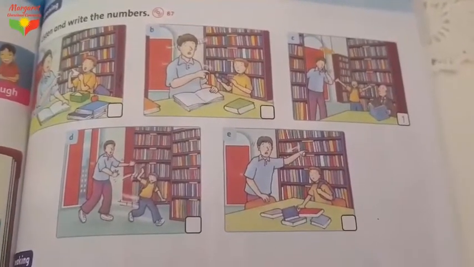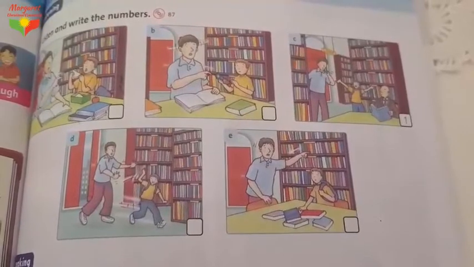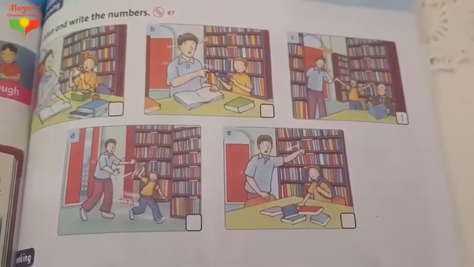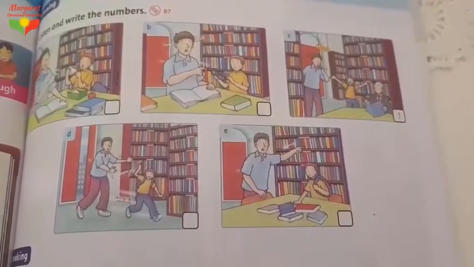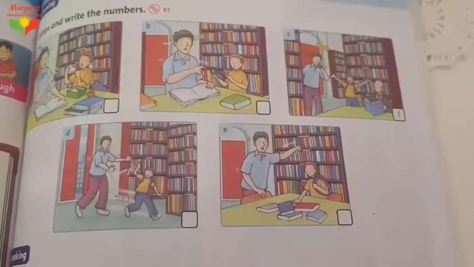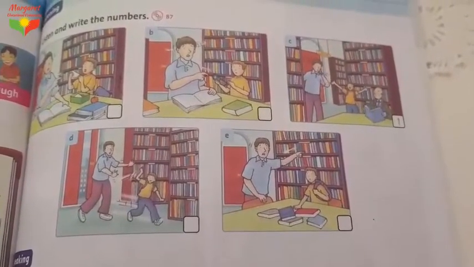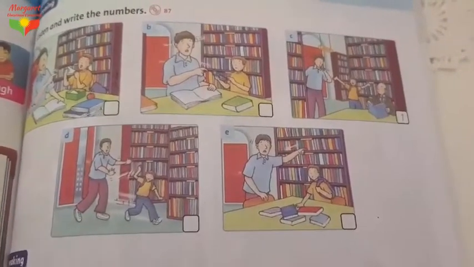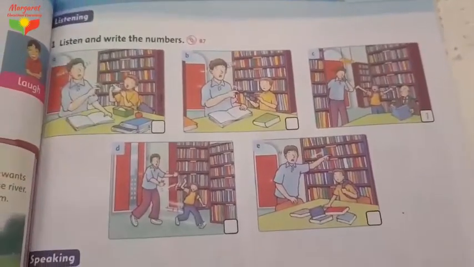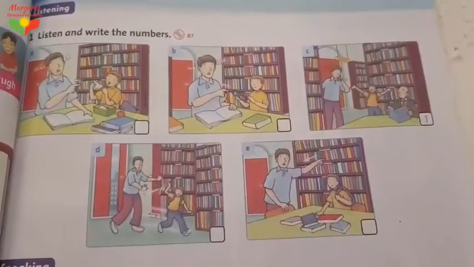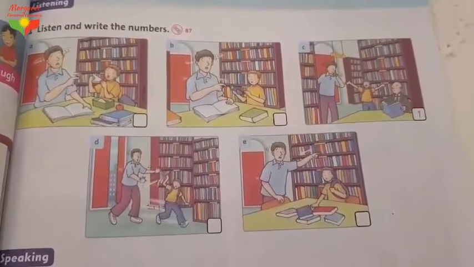Tom, you're running. Yes, I know. Stop. You mustn't run in the library. Number 3. What are you doing? I'm eating a sandwich. No, you mustn't eat in the library.